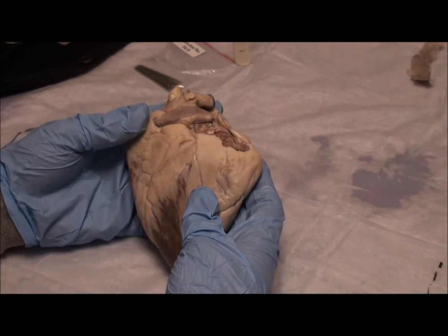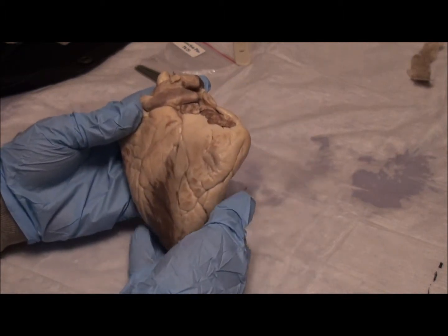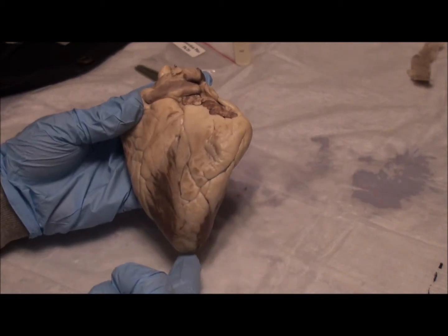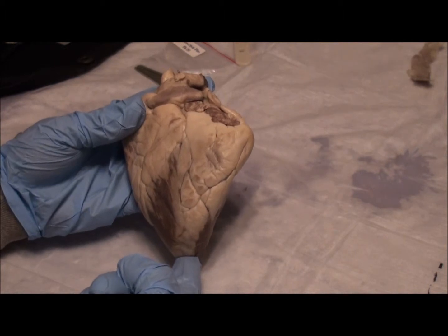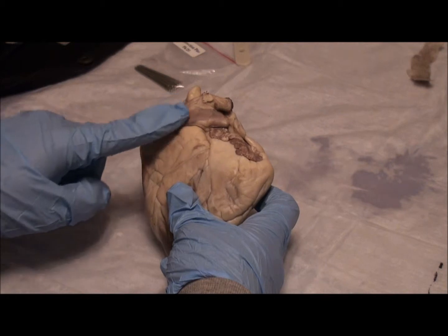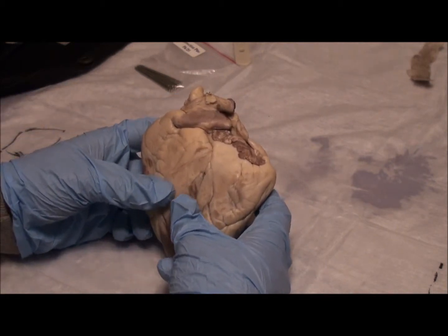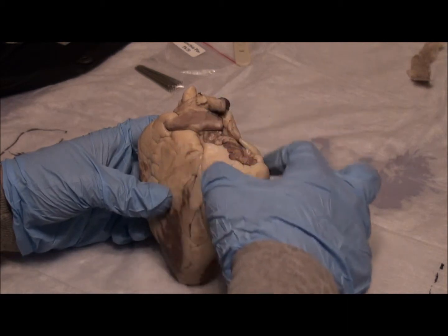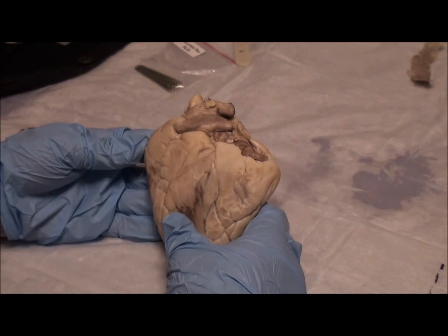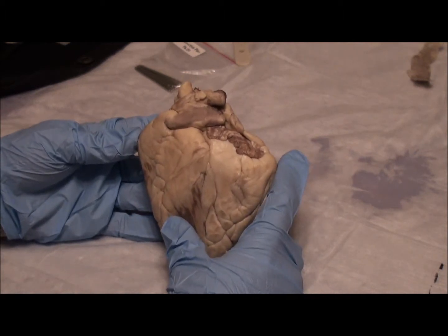The visceral pericardium, or the epicardium, is the outer layer of the heart. The apex, or the base of the heart. The right atria. And the left atria. The blood in the right atrium carries deoxygenated blood, and the blood in the left atrium carries oxygenated blood.